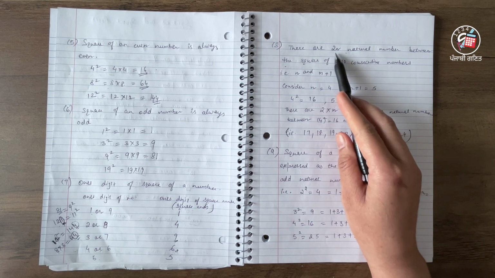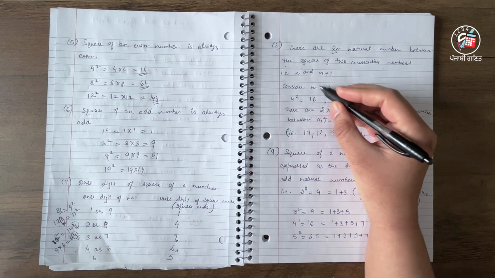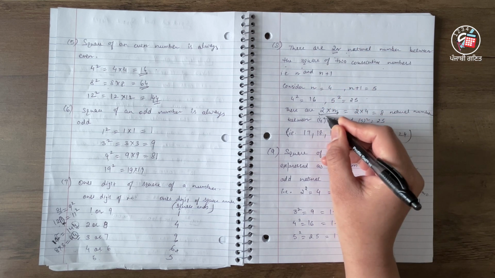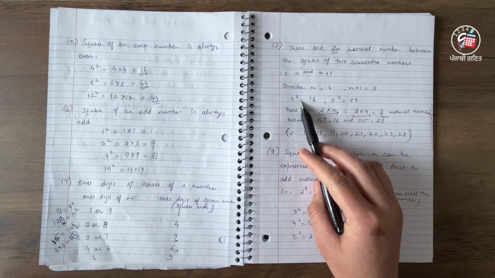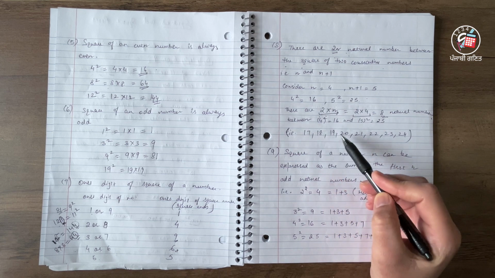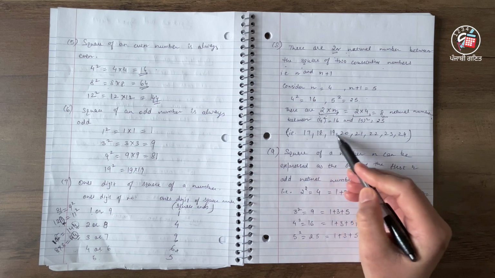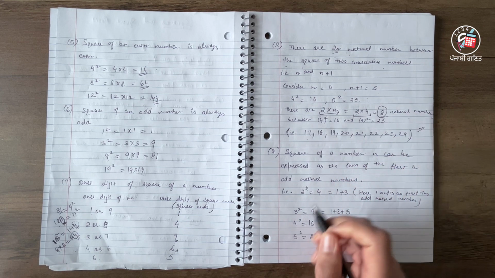Now see, we are going to prove that there are 2n natural numbers between these two numbers. First, here n is 4, right? We say 2n natural numbers. How many natural numbers? 2 multiplied by n, 2 multiplied by 4 is equal to 8. 8 natural numbers. Let's have a look. How many numbers lie between 16 and 25? 17, 18, 19, 20, 21, 22, 23, 24. Count: 1, 2, 3, 4, 5, 6, 7, 8. So we say 8 natural numbers. It is proved, right? Okay, next one.